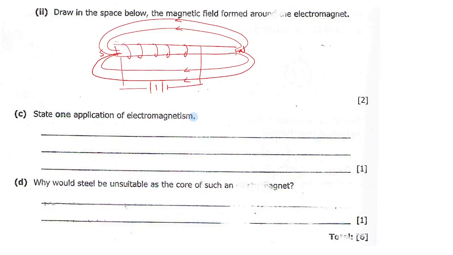Then state 1 application of electromagnetism. Electromagnetism is used in electric bells, also in transformers.